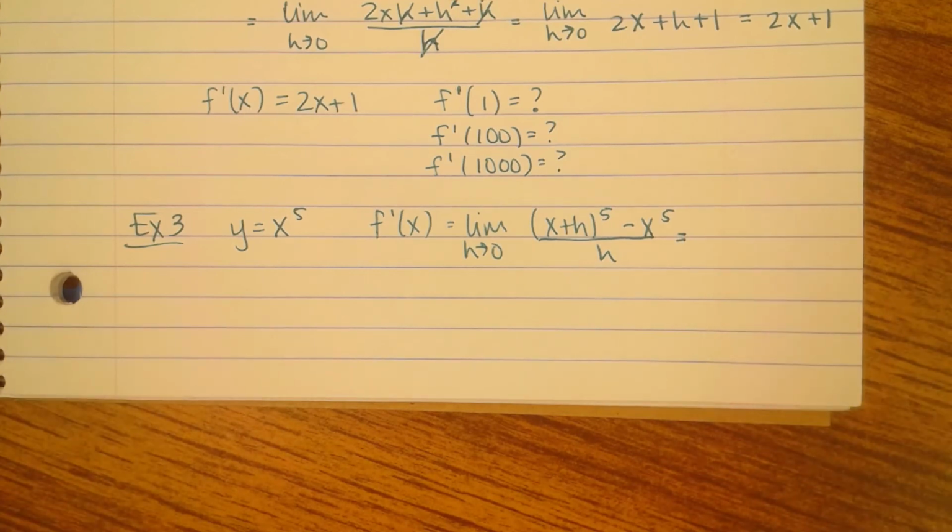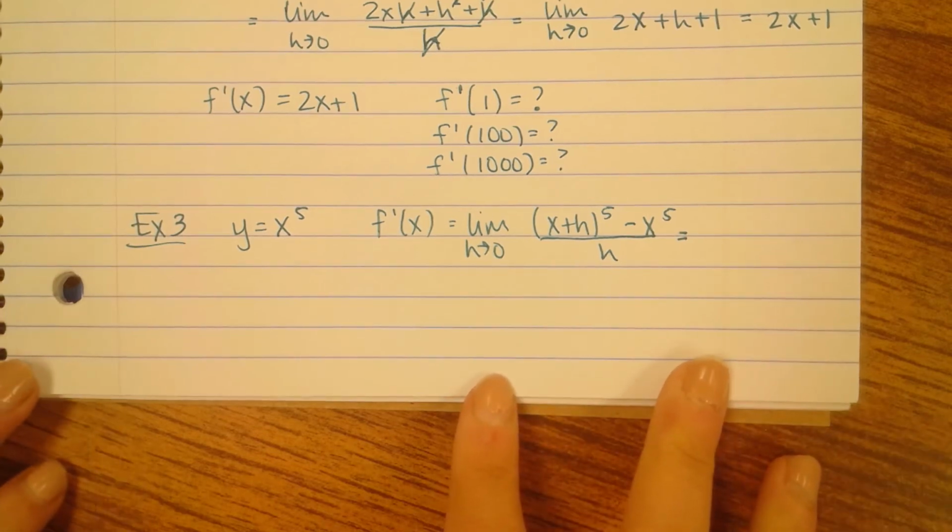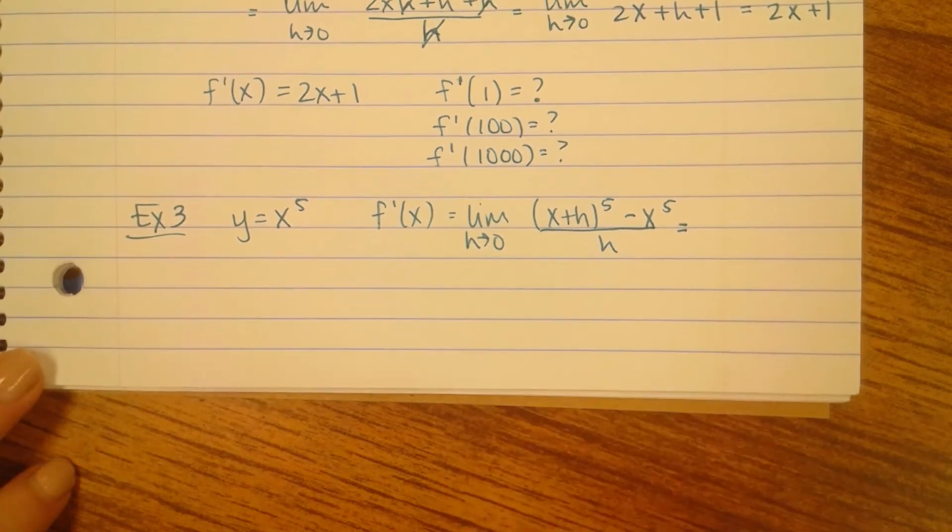One of the tricks you can have in your back pocket if you were expanding it, not that you necessarily need to know it, but it does come up in a homework problem, so I wanted to show it to you now, is you can use Pascal's triangle to come up with the coefficients in the binomial expansion. So I'm going to do that off to the side.